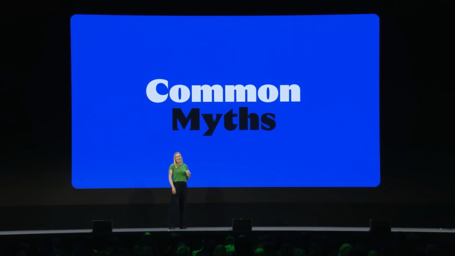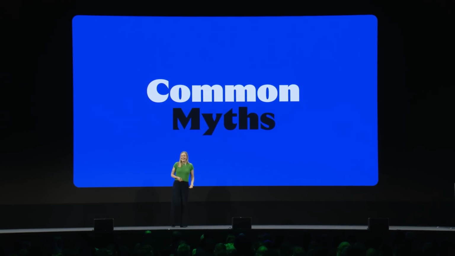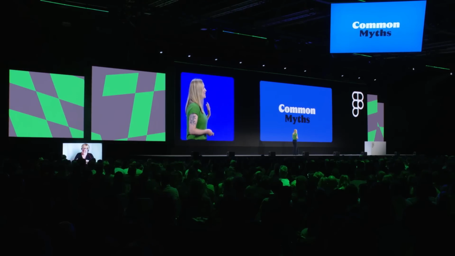But I can hear what you're thinking. Isn't this actually a lot more work? Isn't it a less consistent experience for users? So I want to take you through a couple of common myths.